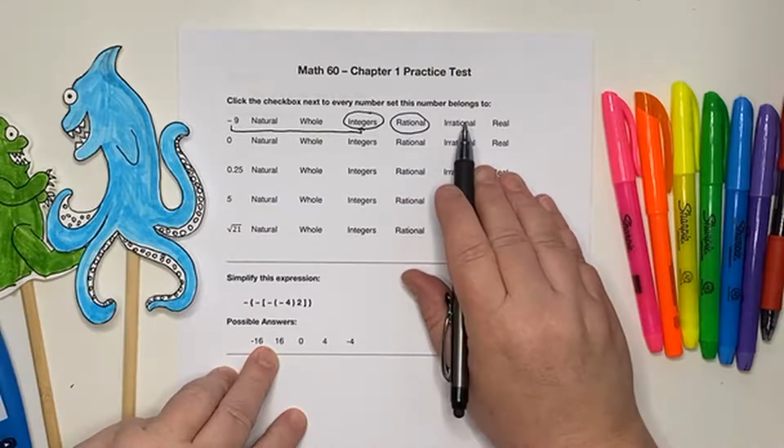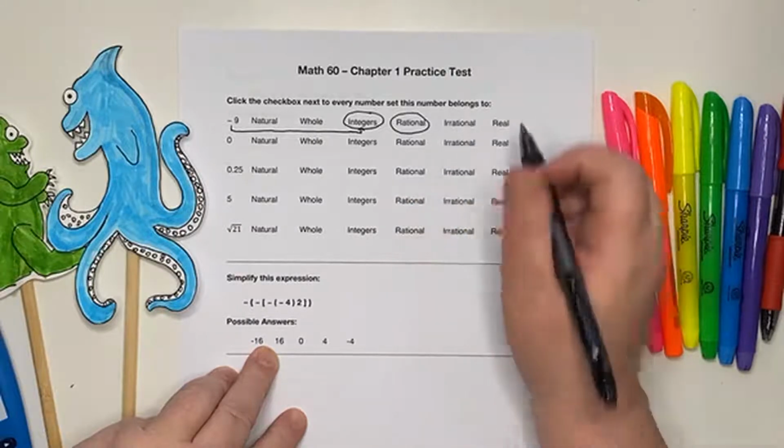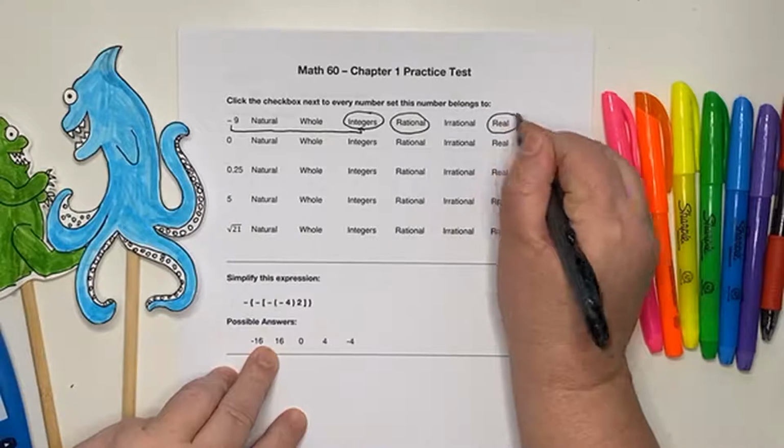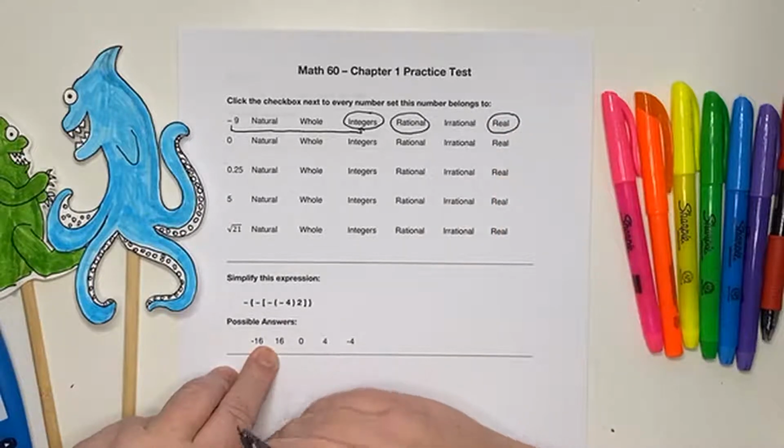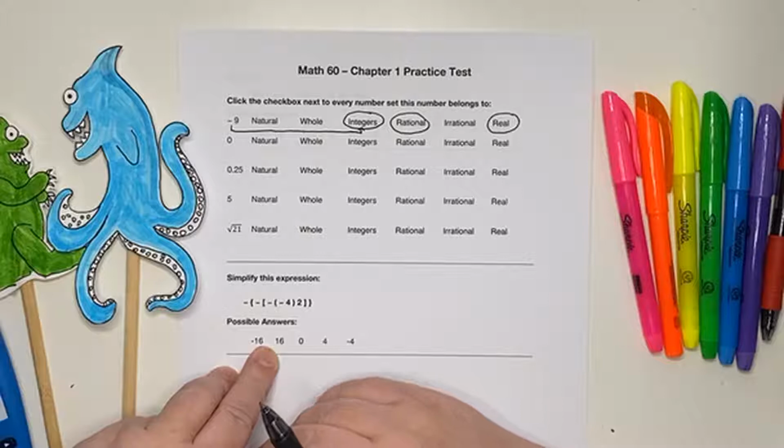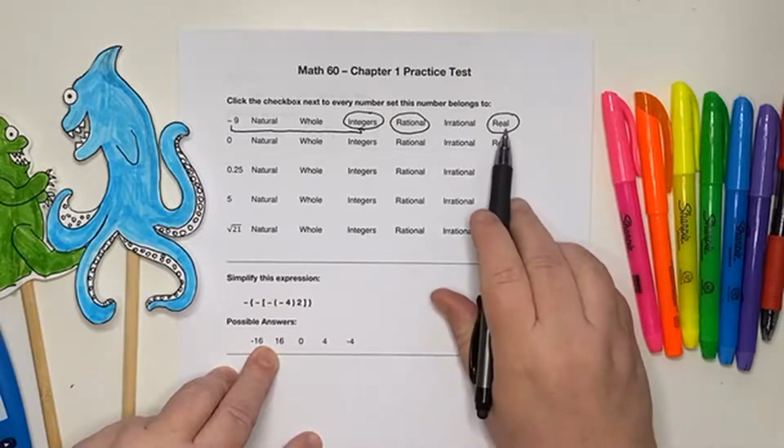So this category only gets circled for certain numbers. So skip it and then real. Every number we come across up until, oh my goodness, I'm forgetting the chapter. I want to say it's chapter 7, but I might be off. All the rest of the numbers in this class will be real numbers.